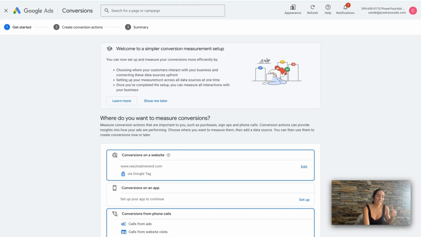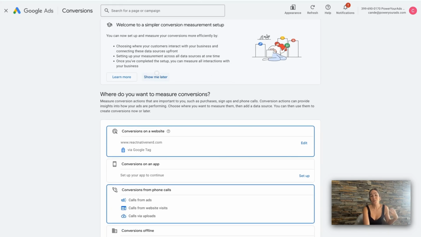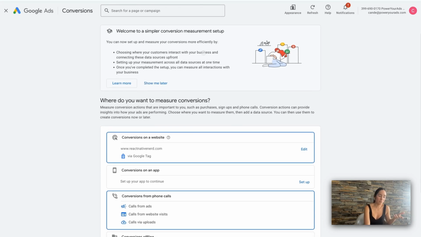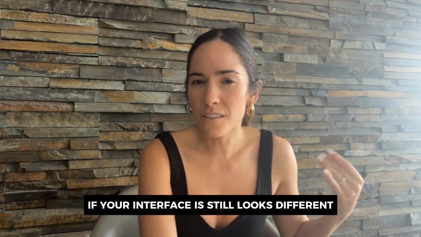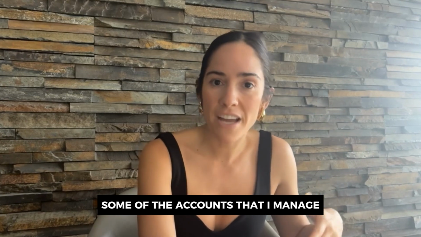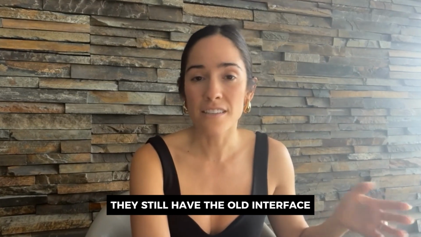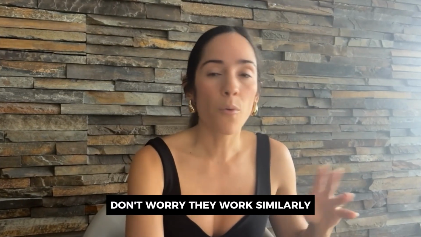Another thing to keep in mind, this interface is new because Google has upgraded the interface and how it looks for some accounts. This message, "Welcome to a simpler conversion measurement setup." Basically, they're trying to make it a little bit less intimidating for marketers. If your interface still looks different, some of the accounts that I manage still have the old interface. Don't worry, they work similarly.